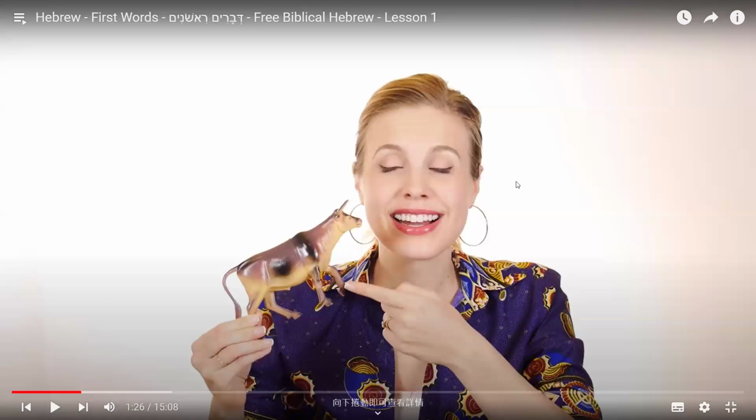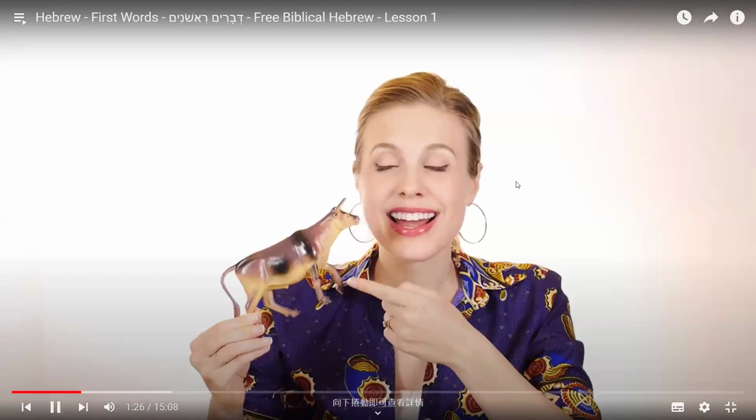It's like the difference between goat and the throat sound version, which is more like the Middle Eastern tongue. So par is a bull, very good. It's a male bull.